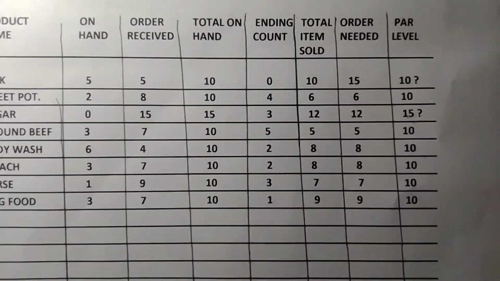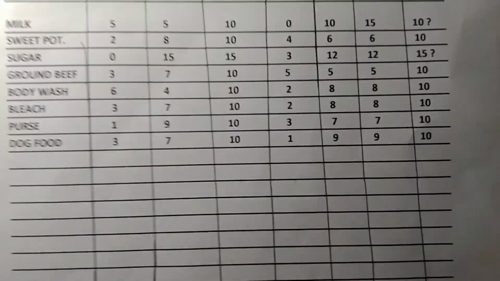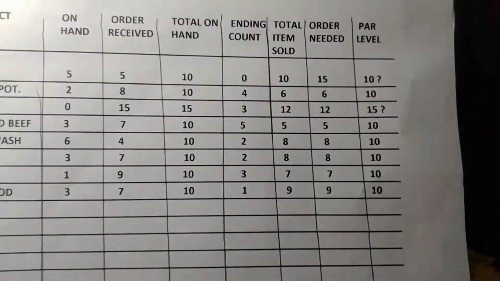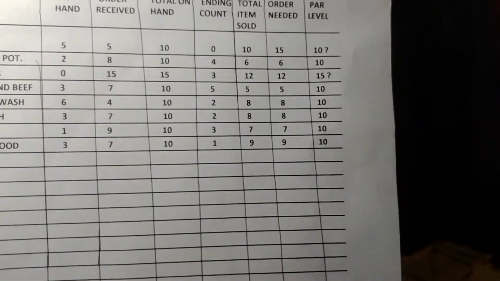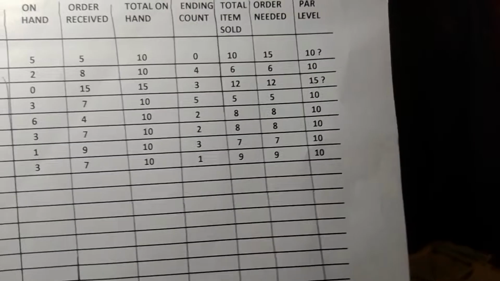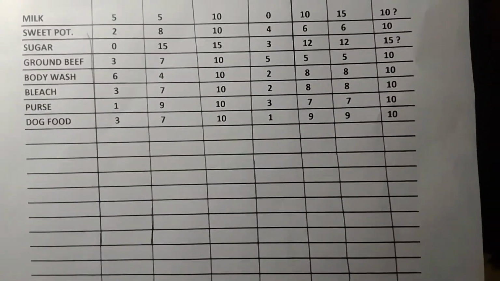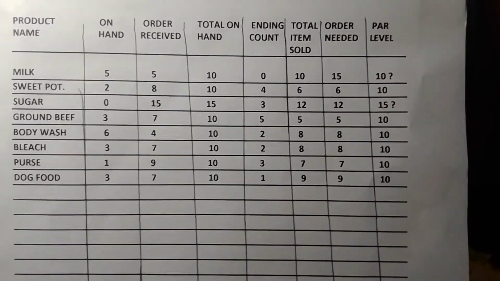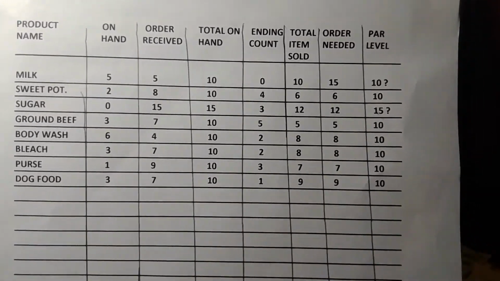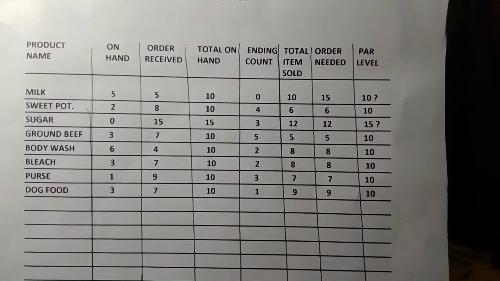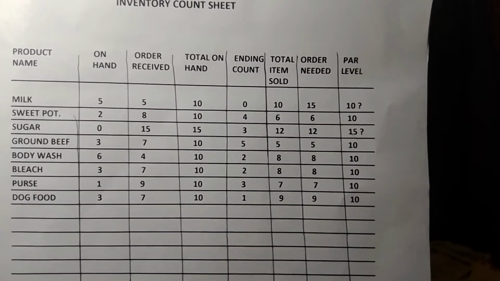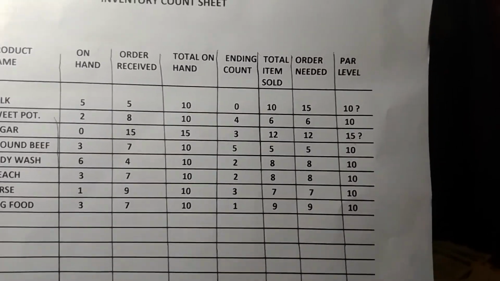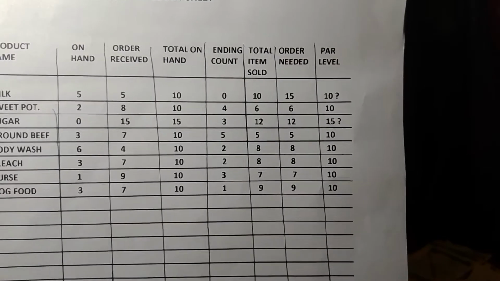Then as I go down, for sweet potatoes, total items sold is 6, because you started off with 10. When we counted, you only have 4 left. So that means you sold 6.